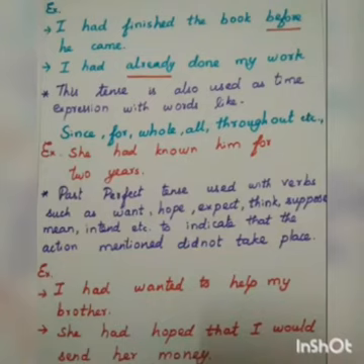I had finished the book before he came. Here, before is helping us to show the preceding action.